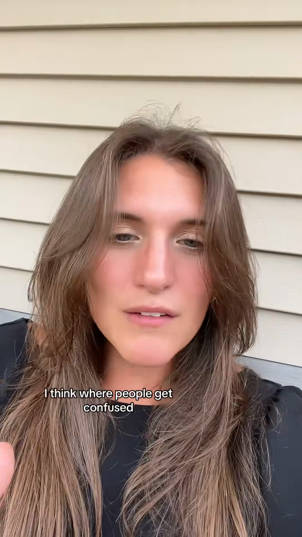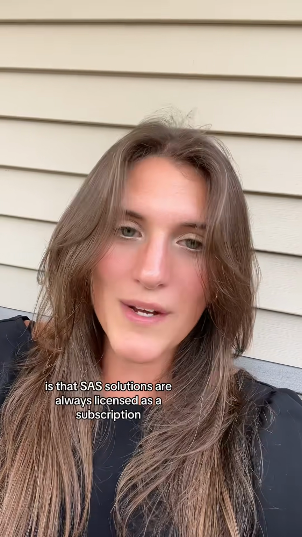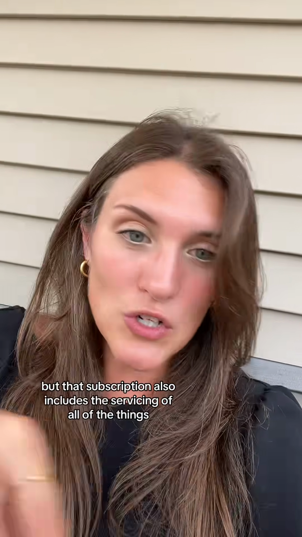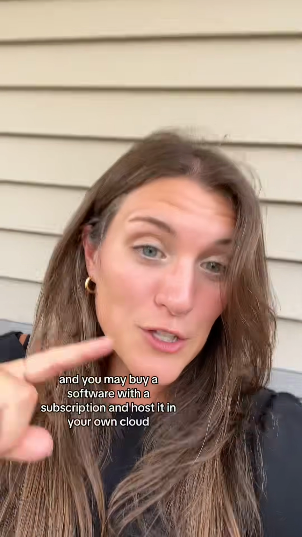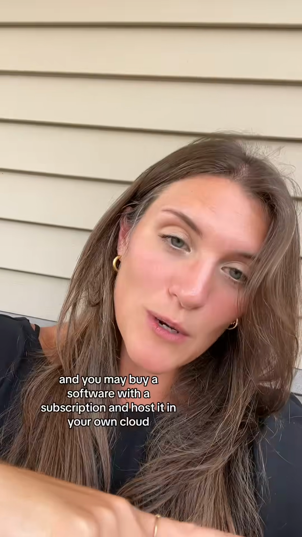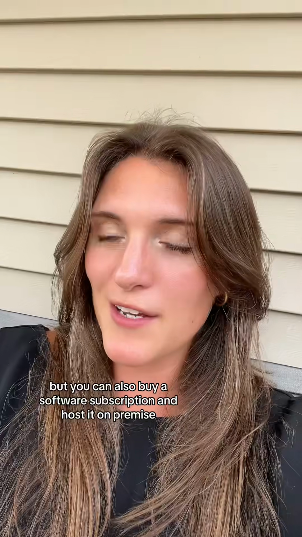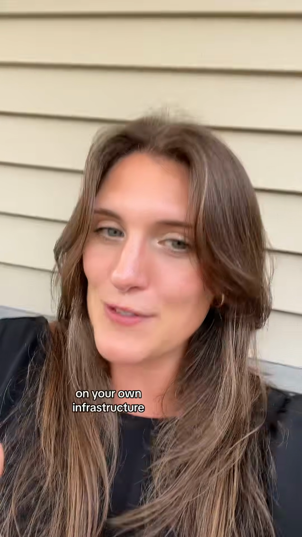I think where people get confused is that SaaS solutions are always licensed as a subscription, but that subscription also includes the servicing of all of the things. And you may buy a software with a subscription and host it in your own cloud, but you can also buy a software subscription and host it on-premise on your own infrastructure.